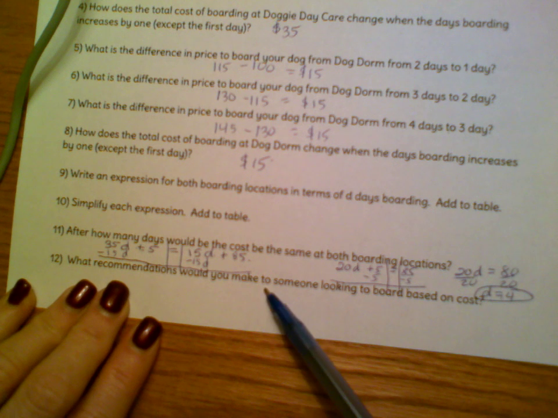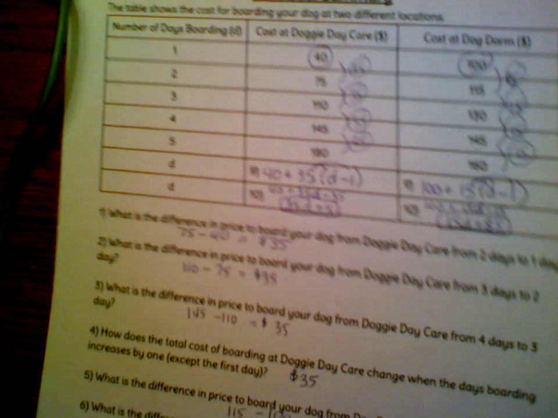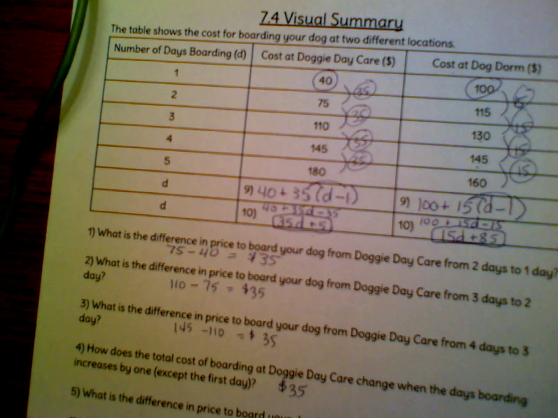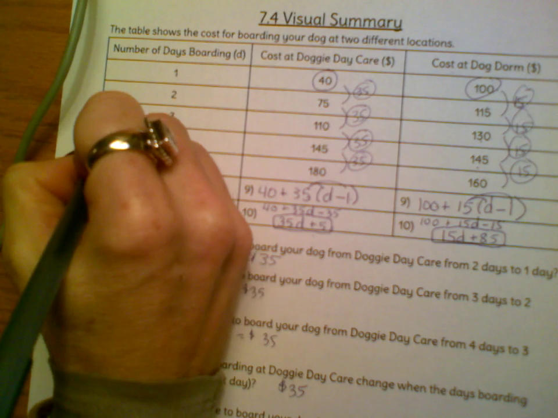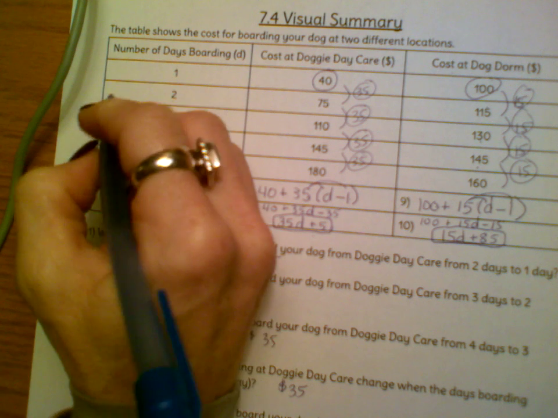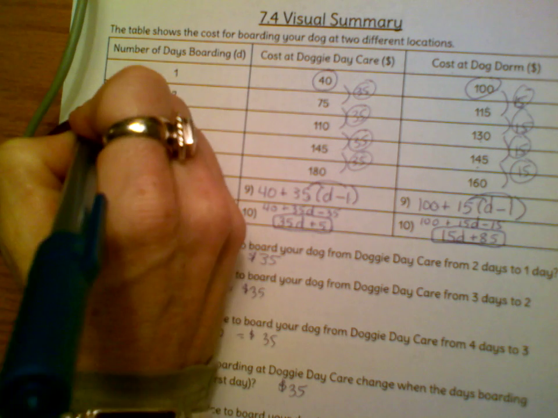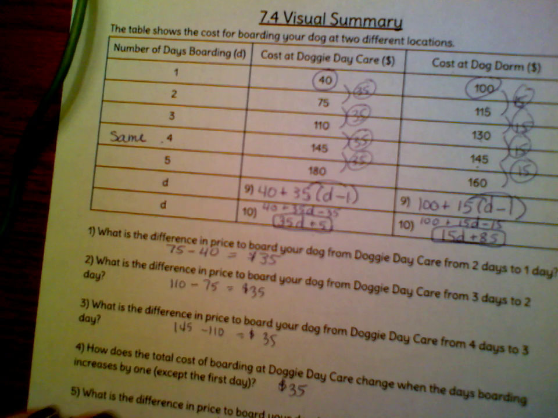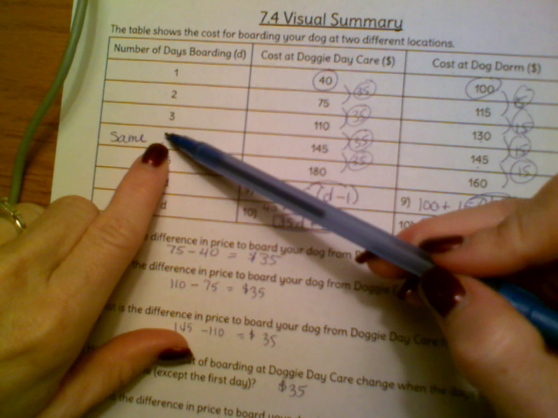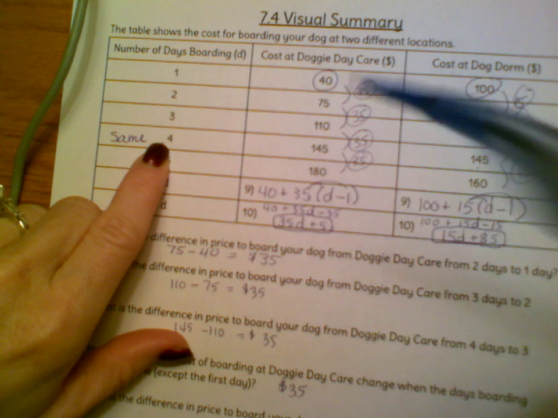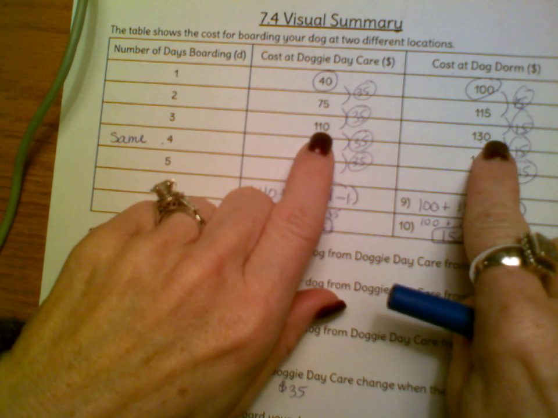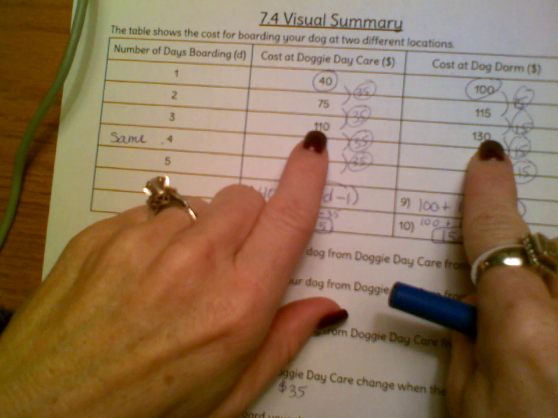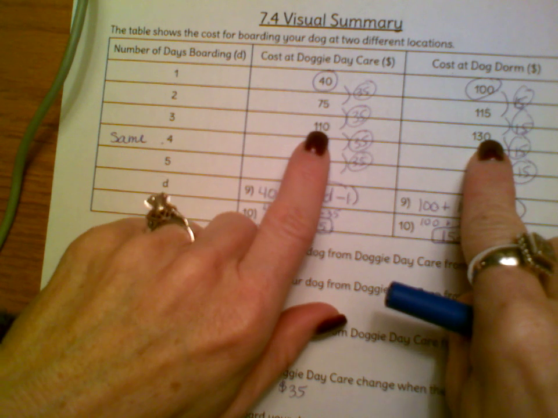So what recommendation would we make to somebody? Again, let's look back at our table. This is when the cost is the same. That means before that, one of the two places will be cheaper, and after it, the opposite will be cheaper. So all I have to do is really look at any one of these. So I'm going to look at 3. At 3, doggy daycare is cheaper.